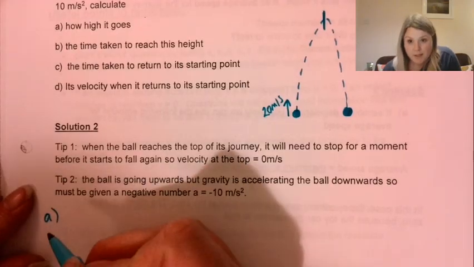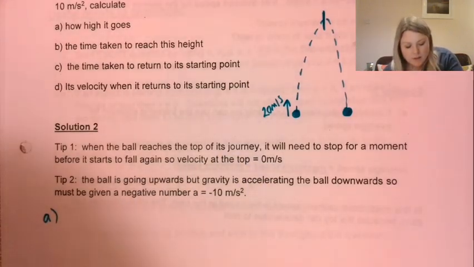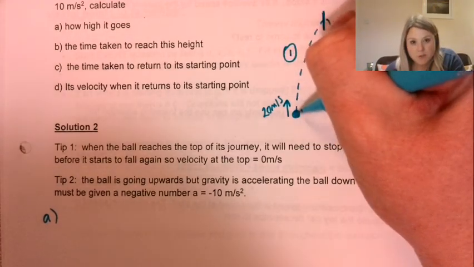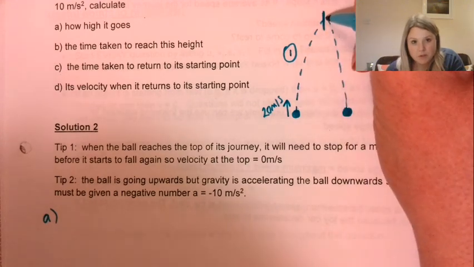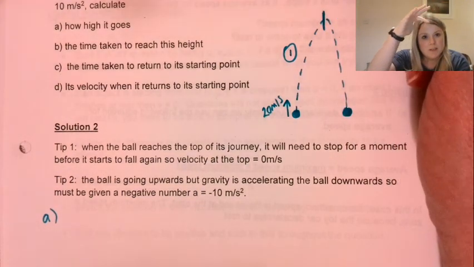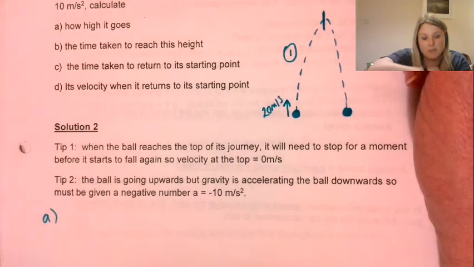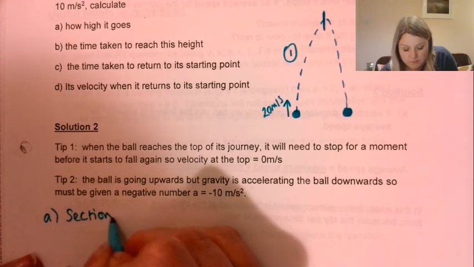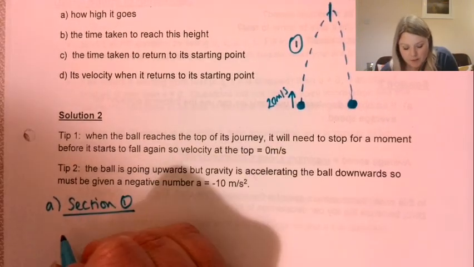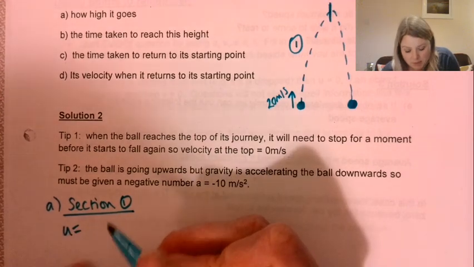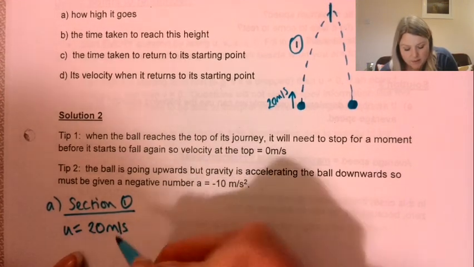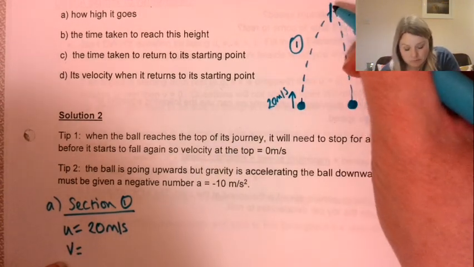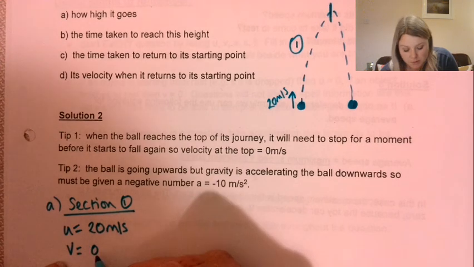So for part A, to calculate how high it goes, I'm going to only use the first half of the motion. So this first section here, which goes from the second it was thrown to the very top of its flight. Because if I do that, that gives me an extra piece of information that I can use. So for section 1, just the very first half of the flight, the initial velocity or the initial speed is 20 meters per second up the way. The final velocity is 0 because it stops very briefly up at the top there.